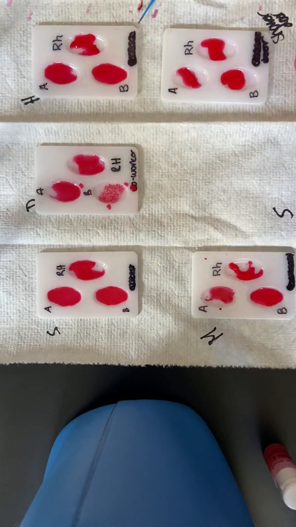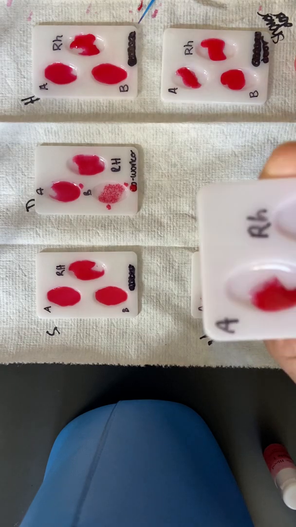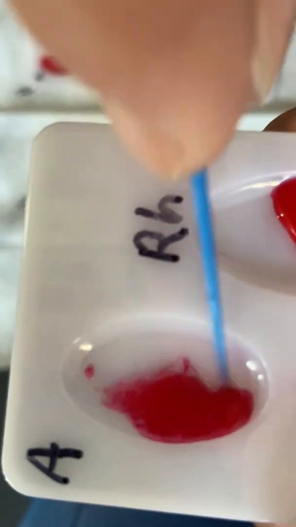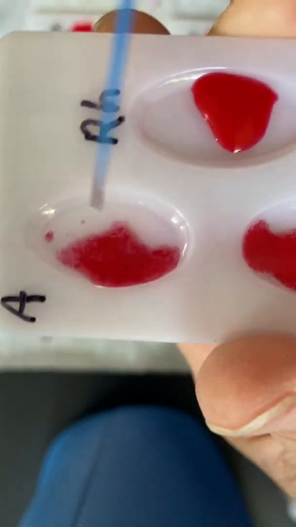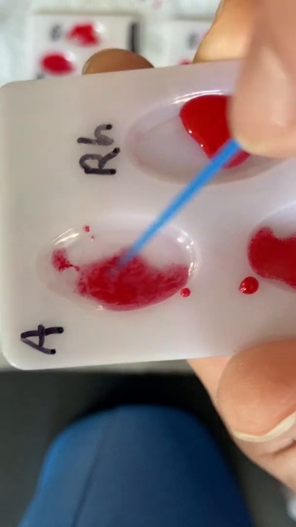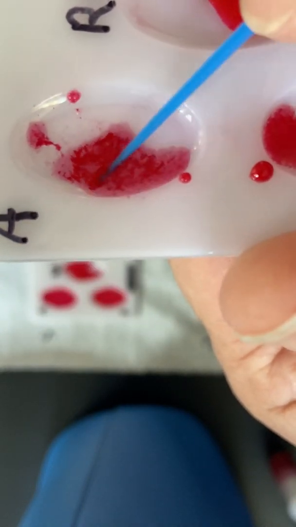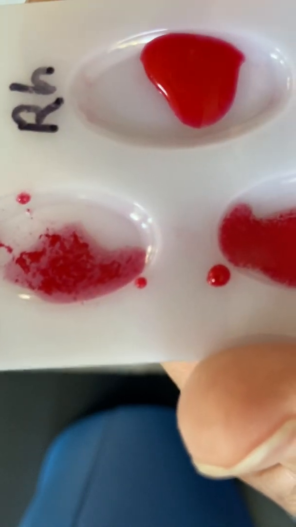All right, Steve is the last of our people. Then we'll do the shower door. All right, let's check Steve. So A, let's check the A. Yep, A has chunks in it. See that? See, that's not clear at all. There's definite chunks in there, right? It has coagulated. What about B?